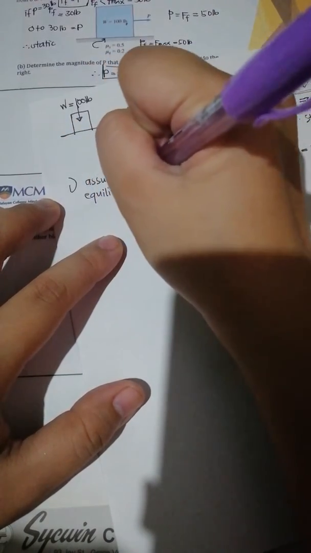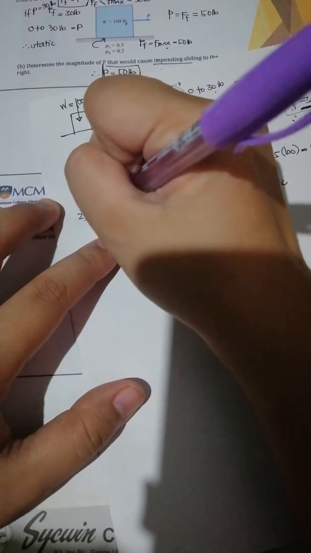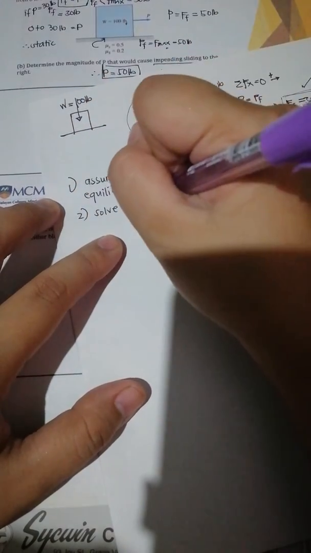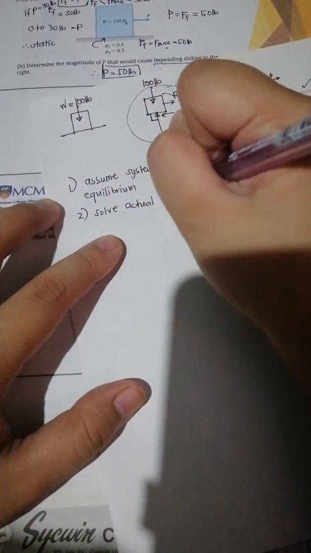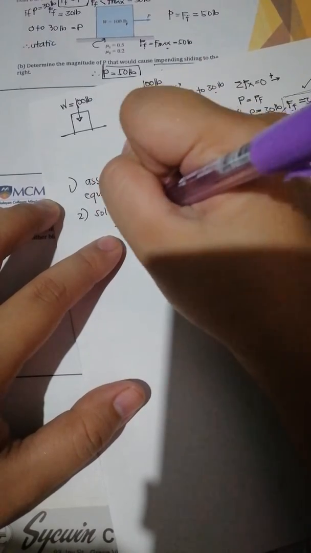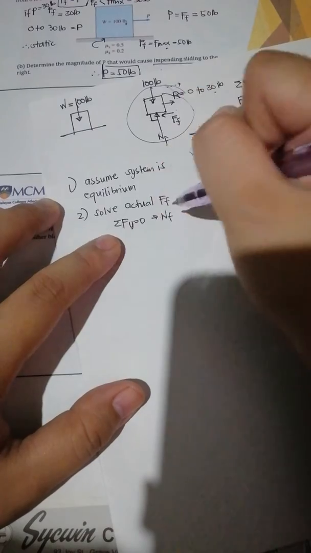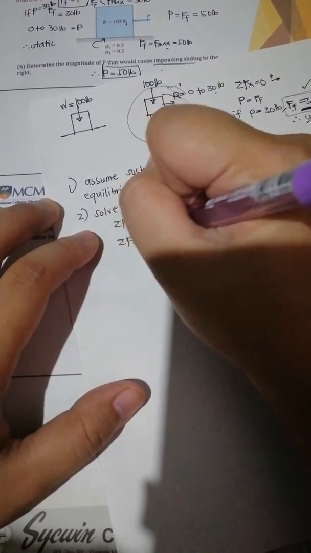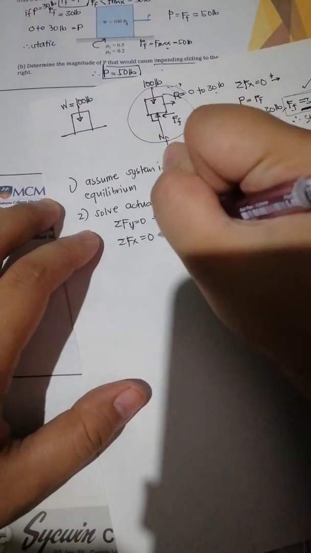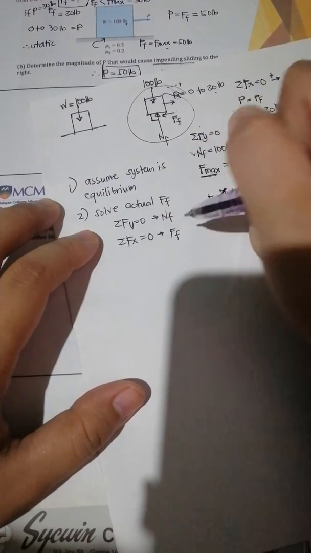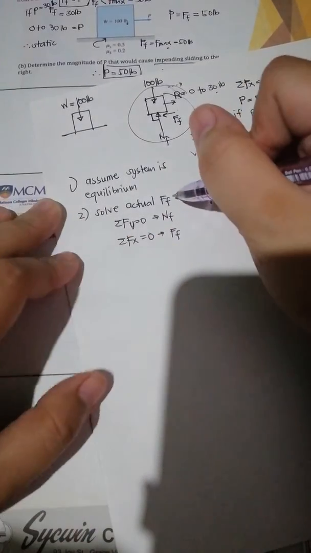Next, with this assumption, you solve for the actual value of the friction force. We could use summation of force Y, usually to get the normal force, and then we use summation of forces X, or horizontal forces. This is when we solve for the actual friction force.